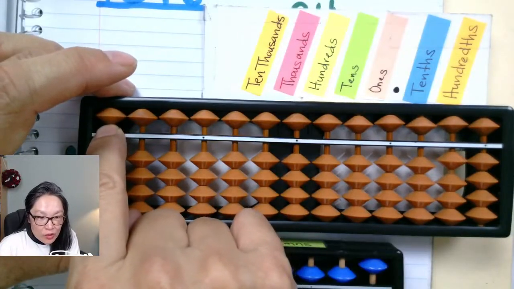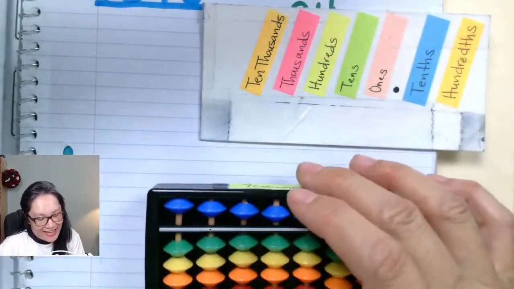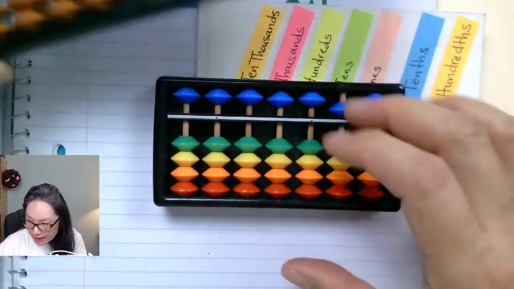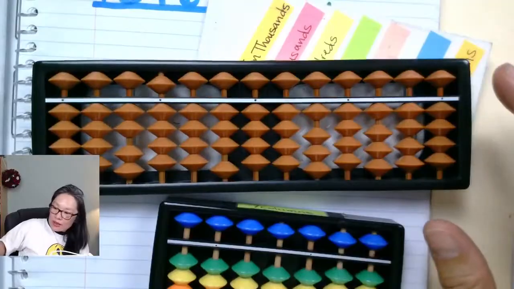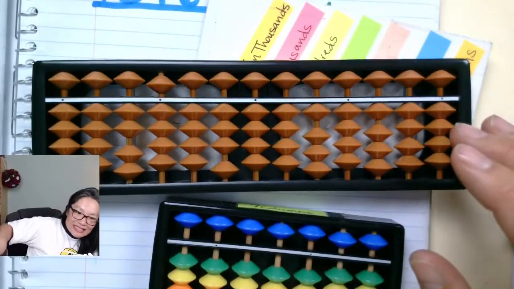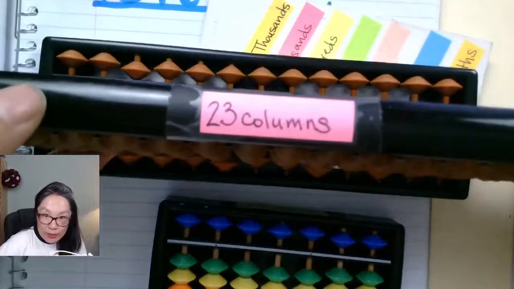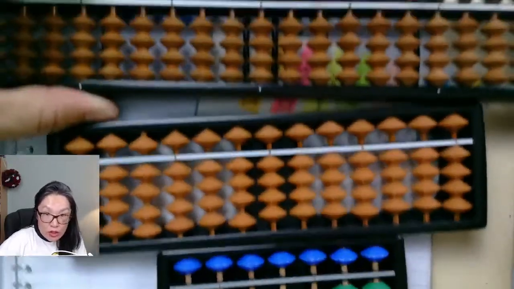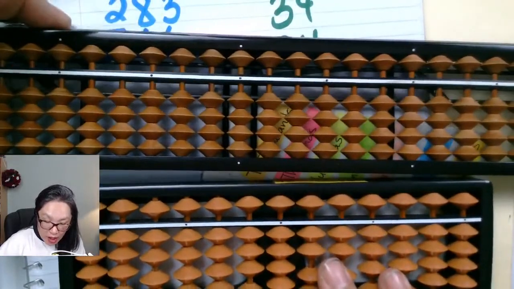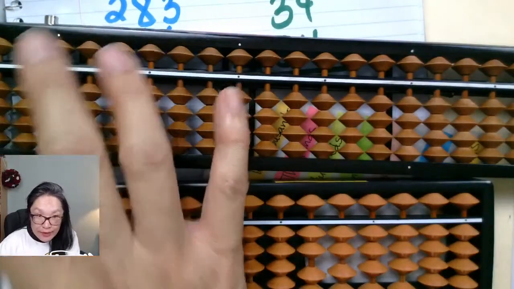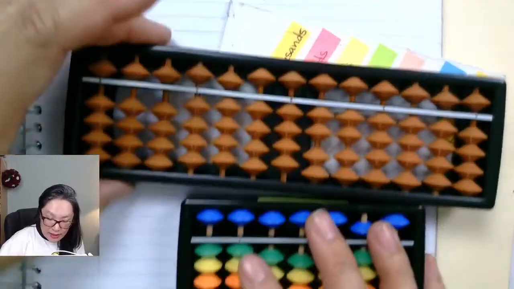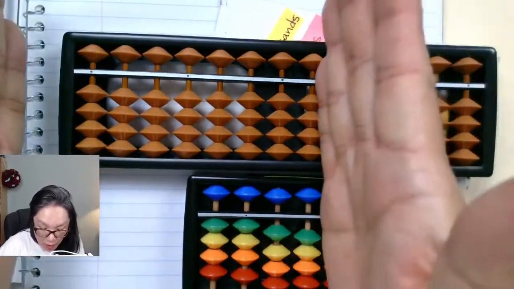So, can you work with the small one? I can work with a small one, but again, it depends on how big the numbers get. If we wanted to track the national debt, we would have to use a bigger abacus, which would be 23 columns. With the 23 columns, we can track the national debt, but I am not there yet. But honestly, if you really think about it, it doesn't matter how big the abacus is, no matter how small the number is.